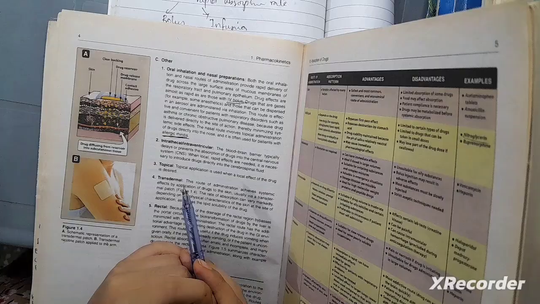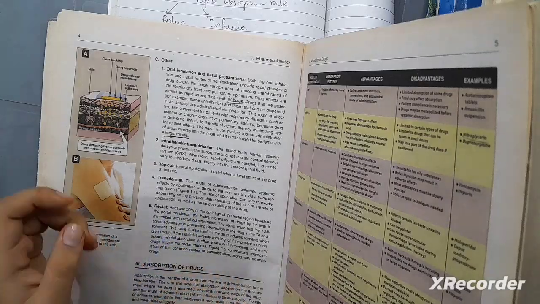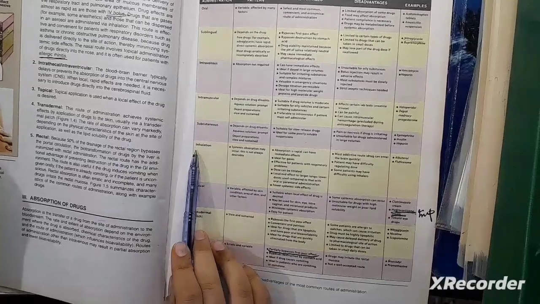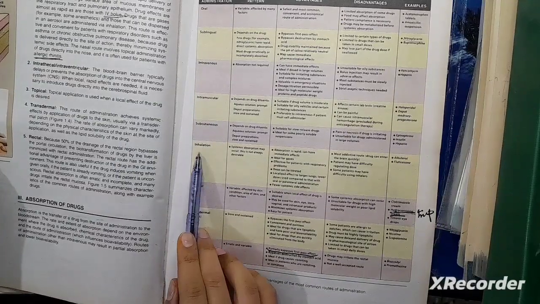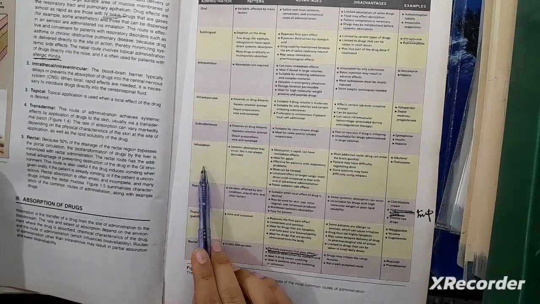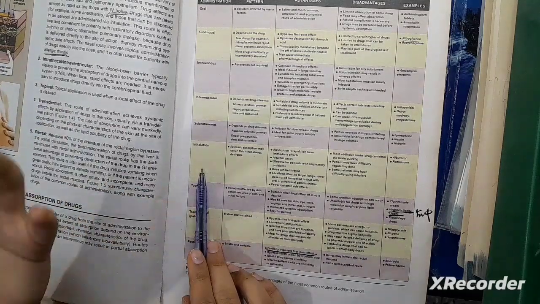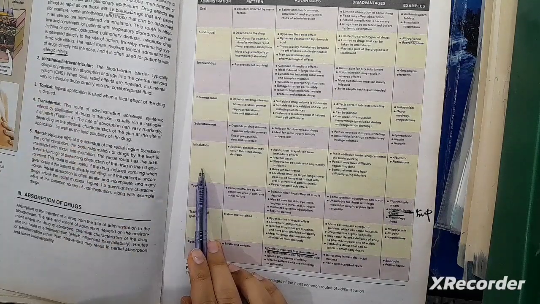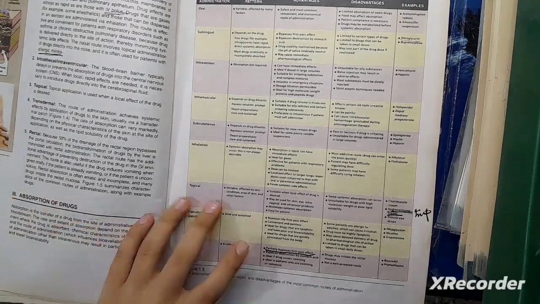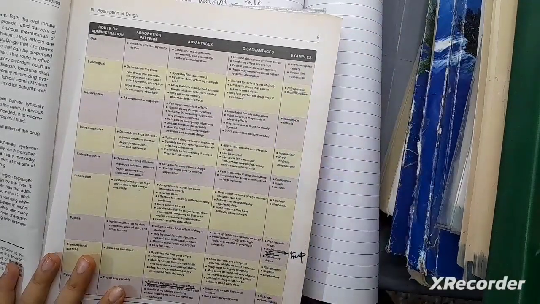So you have to tell that it is used for allergic rhinitis, or you can also write this point over here in inhalation, that anesthesia, you can write points like chronic obstructive pulmonary disease, people with COPD or people with allergic rhinitis are given the drugs directly through their nose. And also you need to learn all these examples.